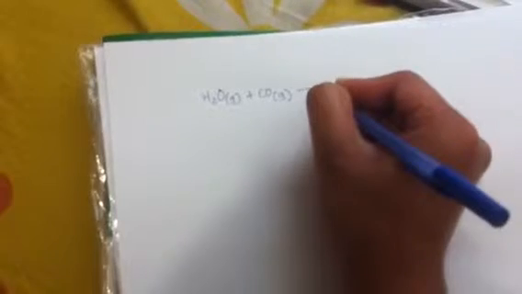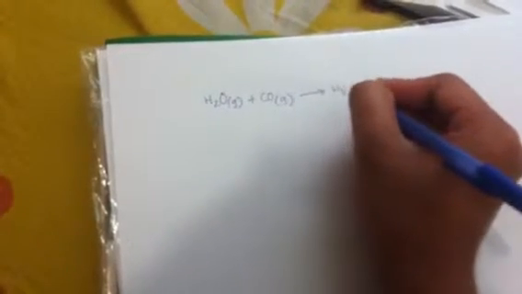In doing stoichiometry calculations, we assume that reactions proceed to completion, that is, until one of the reactants runs out. So, if we write a reaction with H2O in gaseous state, plus carbon monoxide CO gas, that gives me H2 gas plus CO2 carbon dioxide gas.